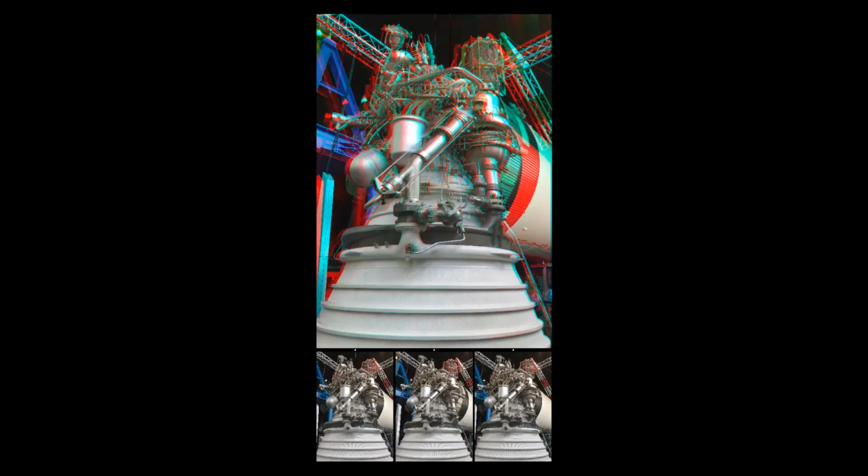So I thought this was a weird little curiosity. It's like a paradox of the 3D glasses taking away the 3D-ness of an image. But there you have it. Now we have some images to show.